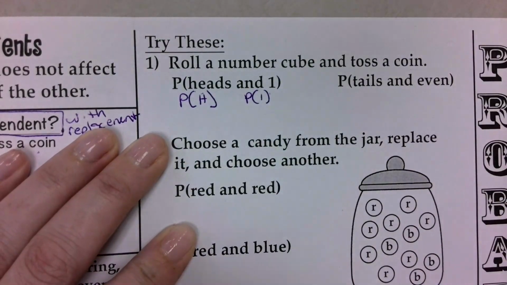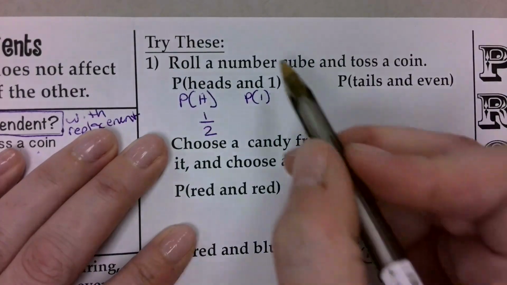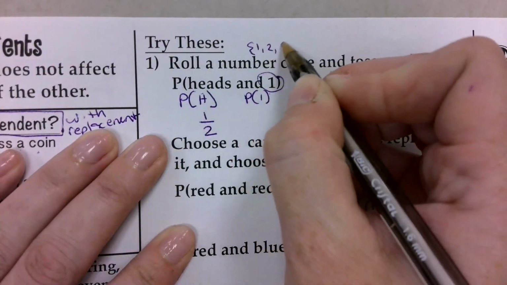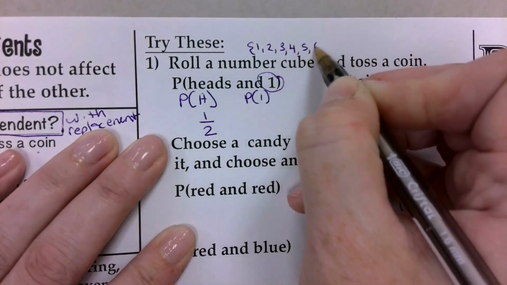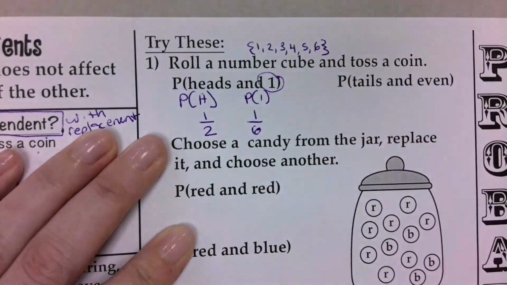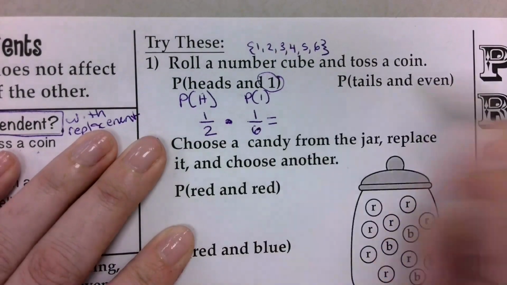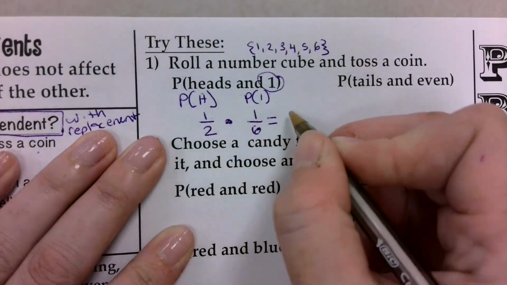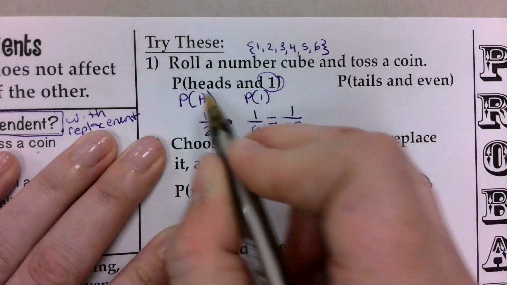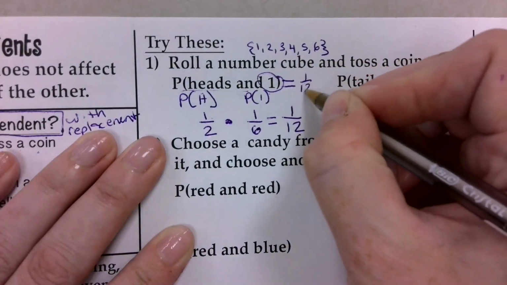A coin has 2 sides, so probability of a heads would be 1 out of 2. And a probability of getting a 1 on a number cube, well, a number cube has 1, 2, 3, 4, 5, 6 as its possible outcomes. So that would be 1 out of 6. To find their combined probabilities, we're going to multiply our fractions together, which gives us 1 times 1 is 1, 2 times 6 is 12. So the probability of getting a heads and a 1 is equal to 1/12.